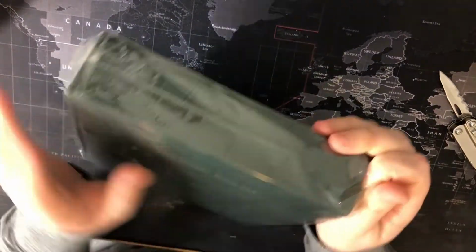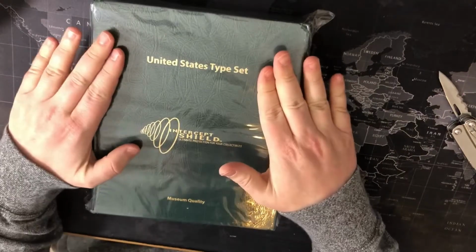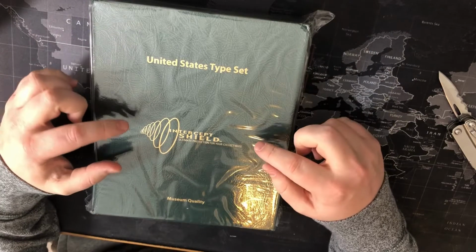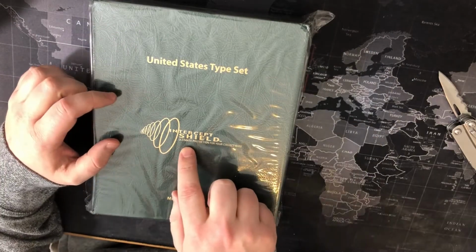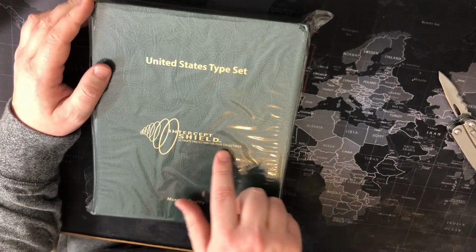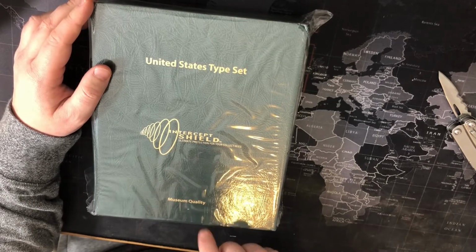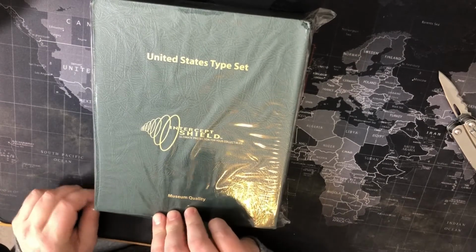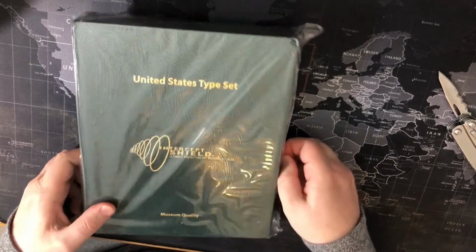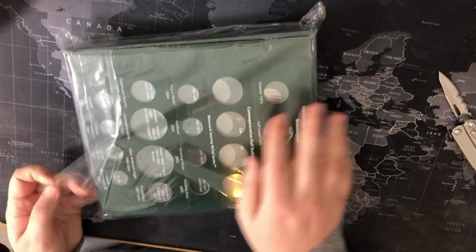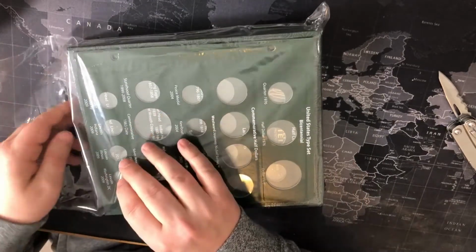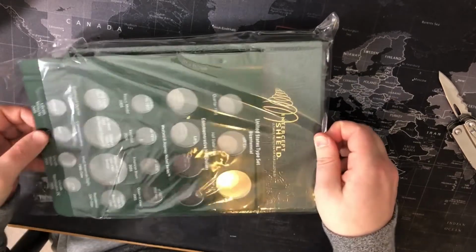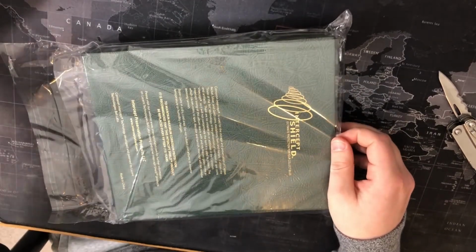So one of the very attractive things to me about the Intercept Shield typeset was that it's designed here, as it says, with ultimate protection for your collectibles, museum quality. So I knew that any coins I put in here were going to get protected, that it's made with the right type of materials where it won't have adverse effects on your coins. And these must be the pages. So we're just going to take those out and set those to the side.